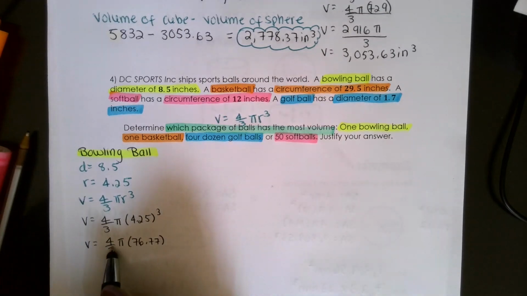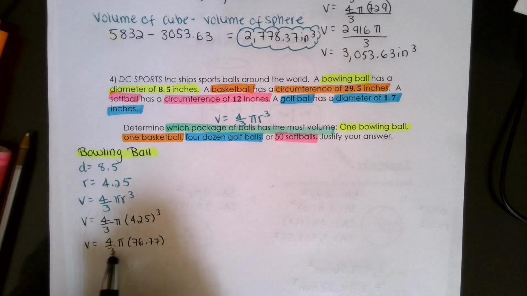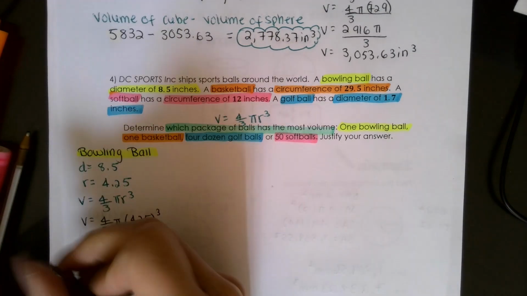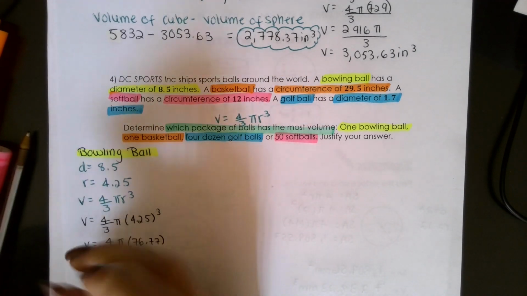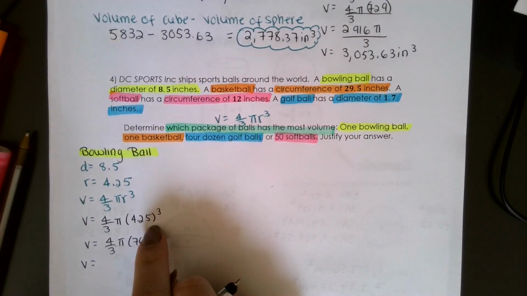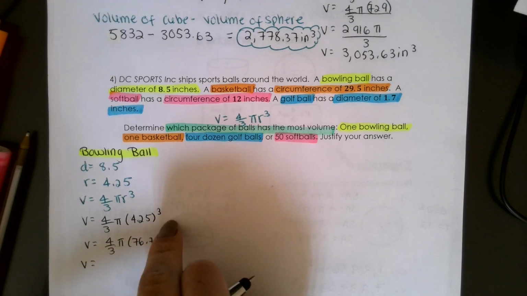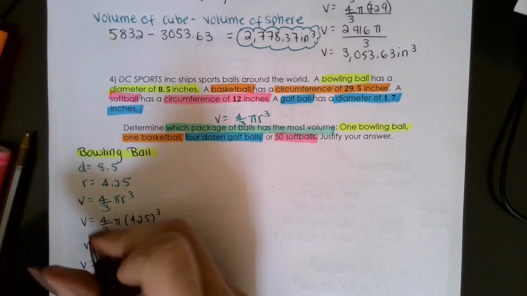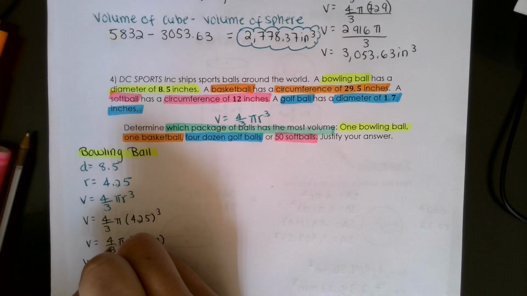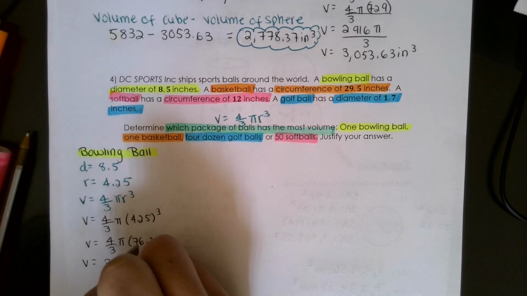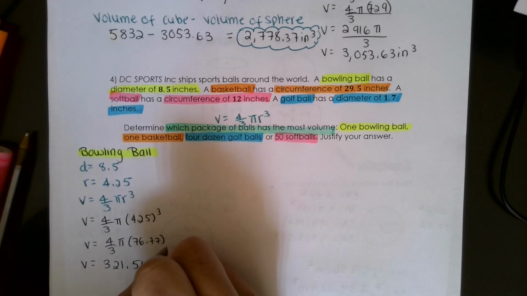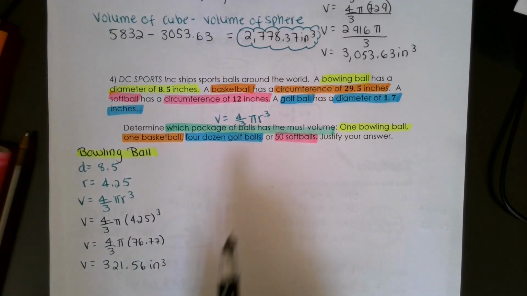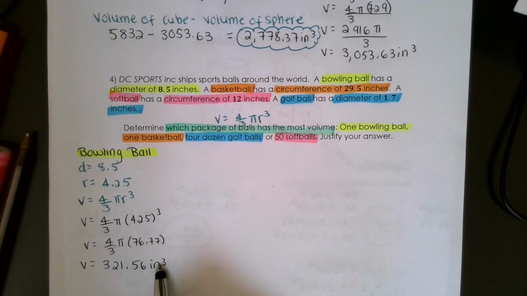And then remember, you could just put this all over one fraction, multiply, then divide by 3. So the volume of the bowling ball, you can just do it all on your calculator if you think about it. Do 4.25 cubed times pi times 4, and then divide by 3 at the end. So the volume of the bowling ball is 321.56 inches cubed. The package of bowling balls is 1 bowling ball, so we're good.